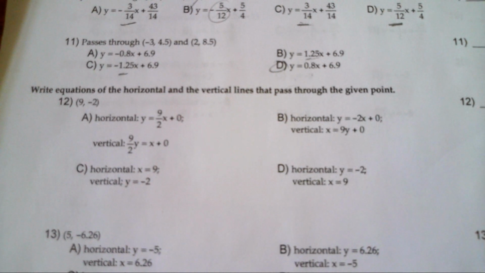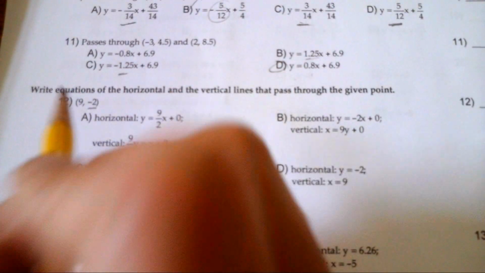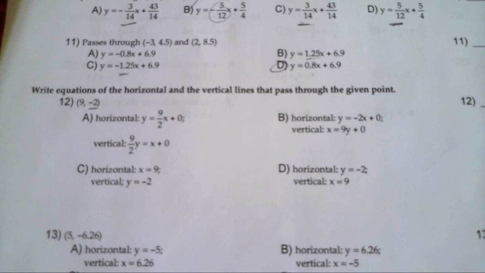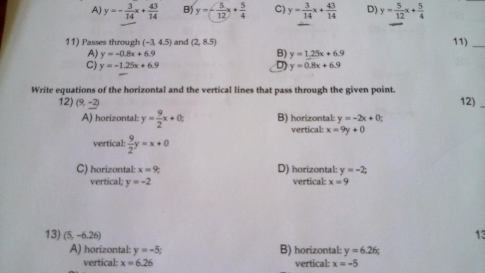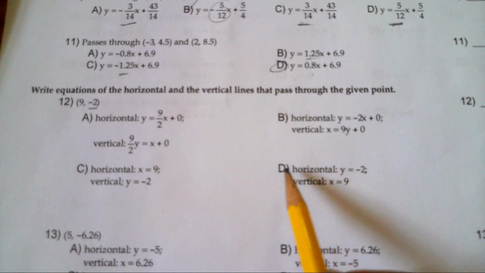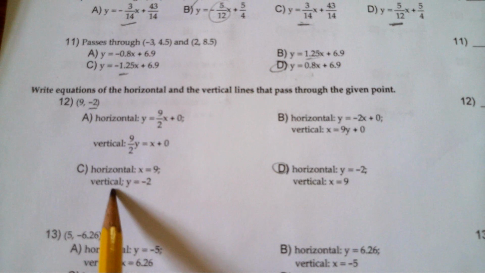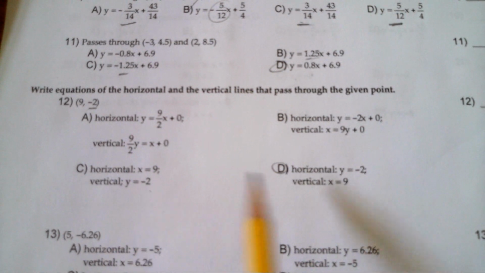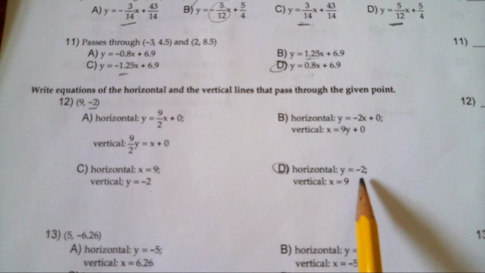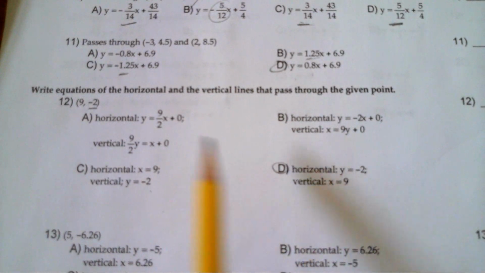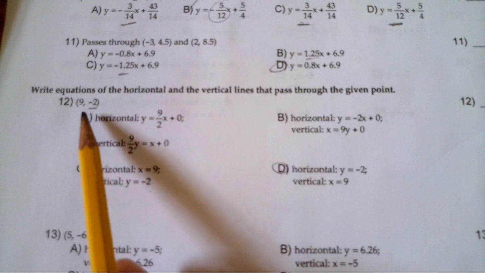Write the equation of the horizontal and vertical lines to a given point. Horizontal lines are always the same. All right, horizontal lines are always in the format of y equals something. Well, what's the y value? Y is -2. I'm looking for an equation of a horizontal line that says y equals -2. There it is. All right, that says vertical line. No, horizontal lines are always y equals something.